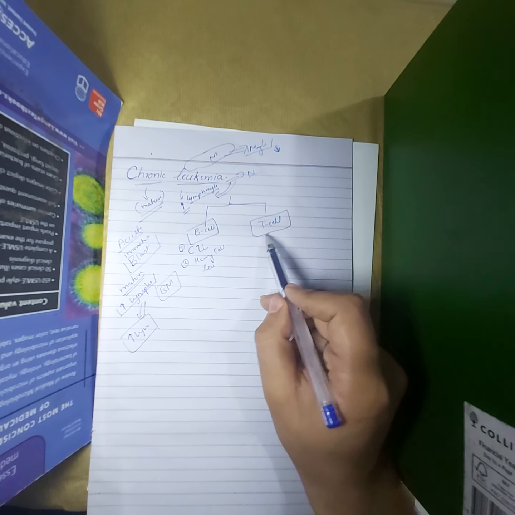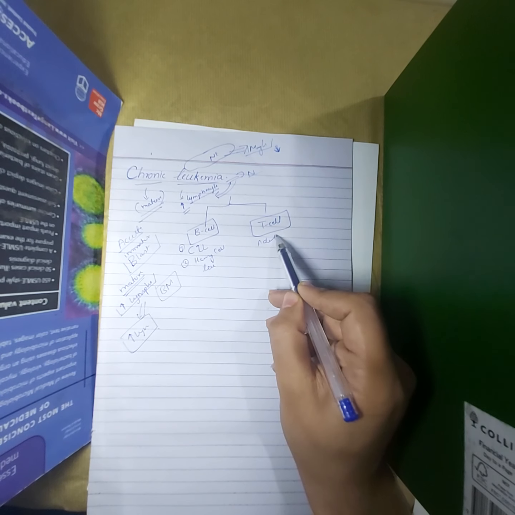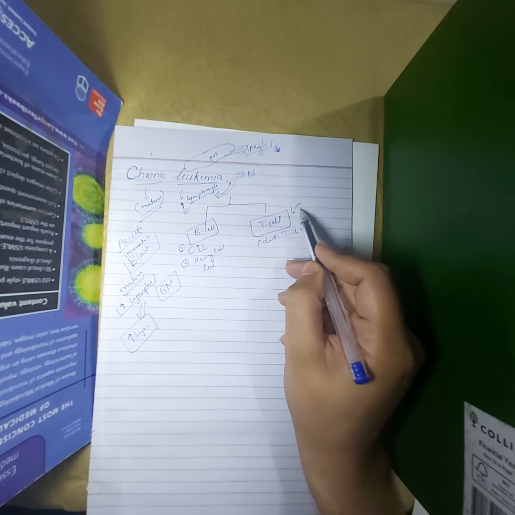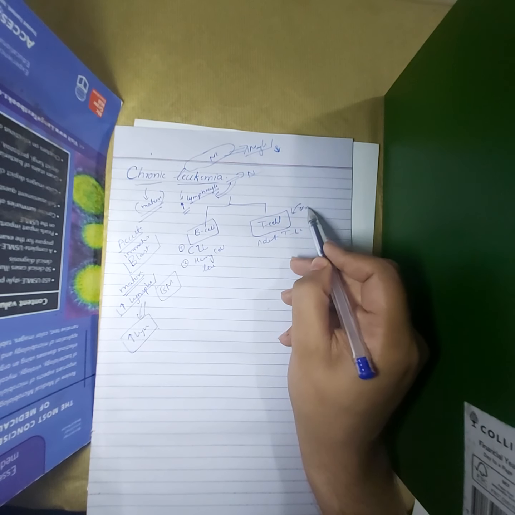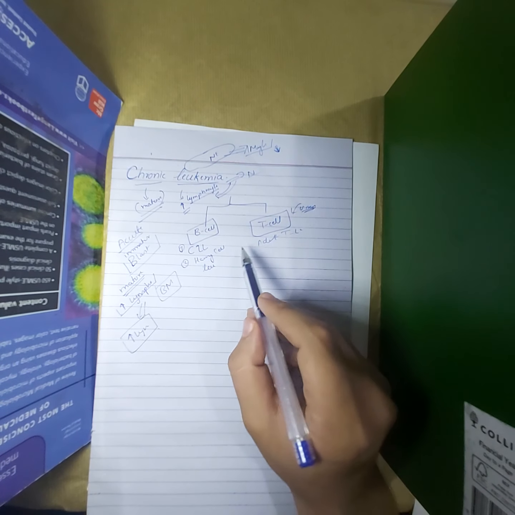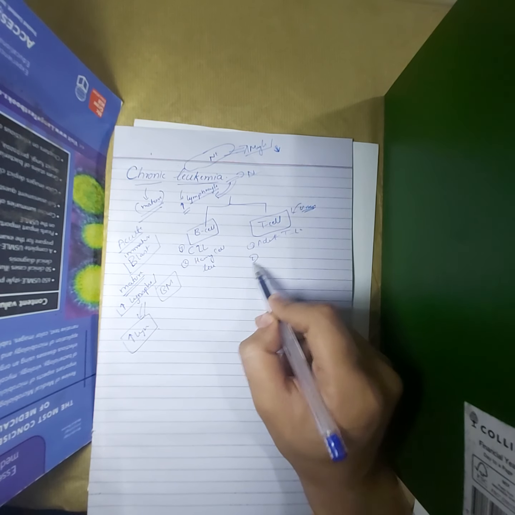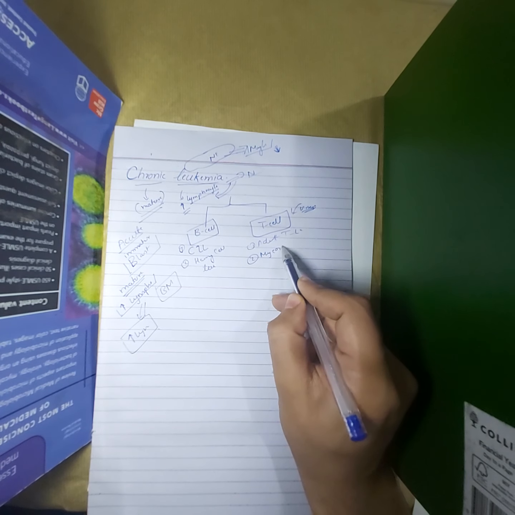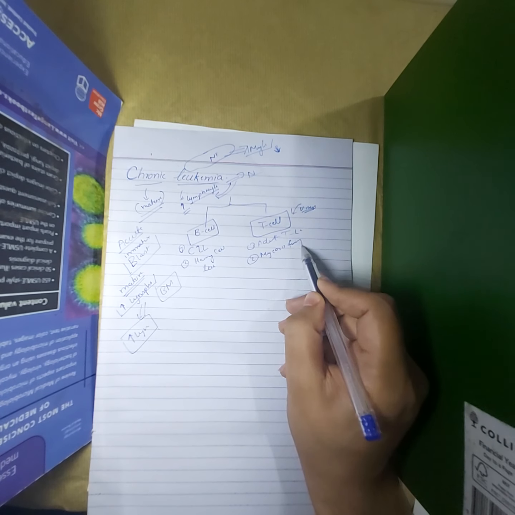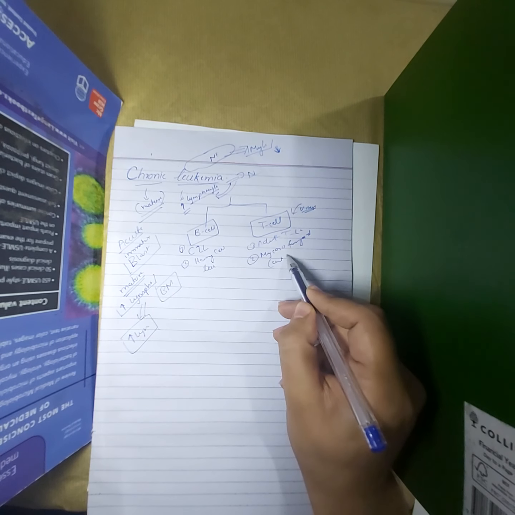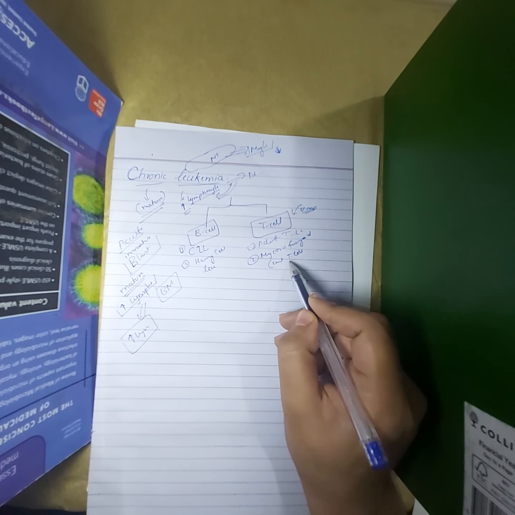The T cell types are adult T cell leukemia, where most of the complications are due to a virus, which I'll explain further, and mycosis fungoides, also called cutaneous T cell lymphoma.